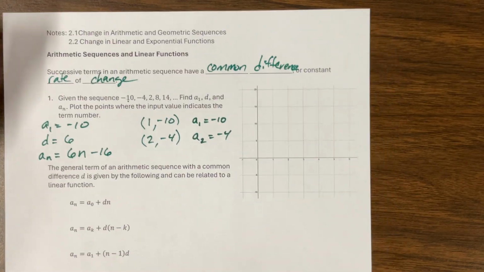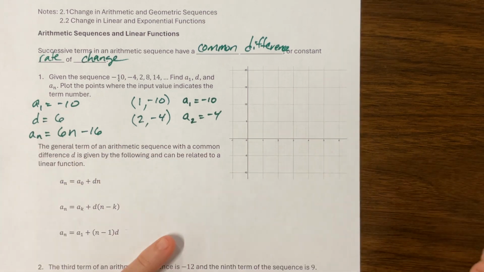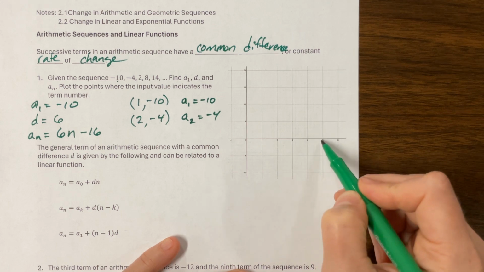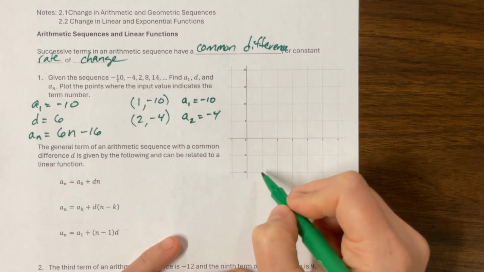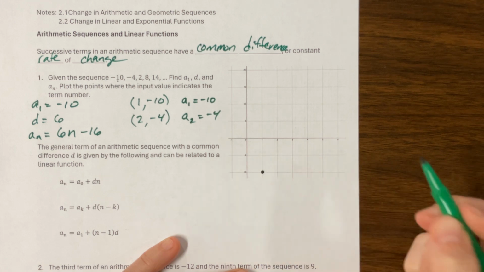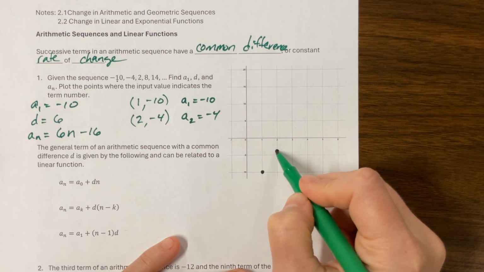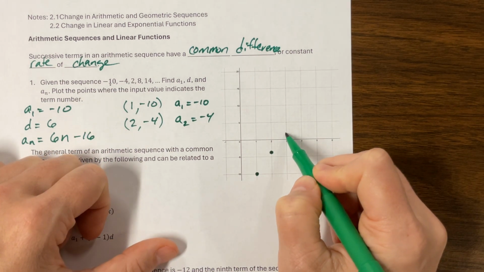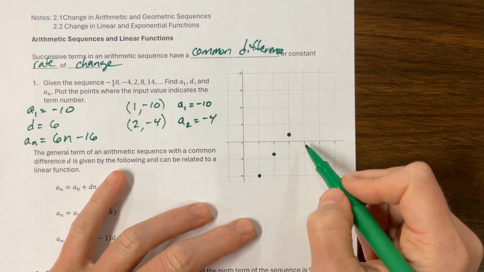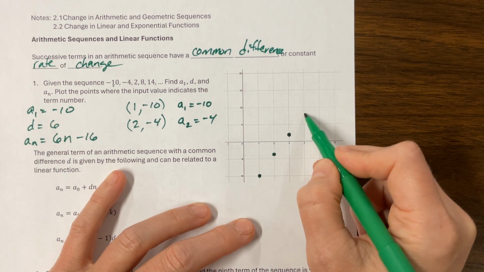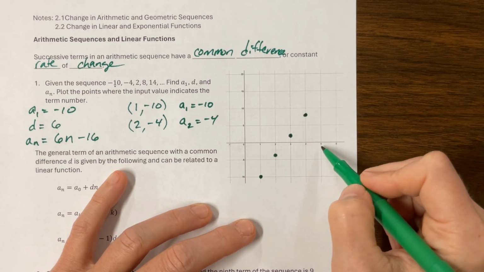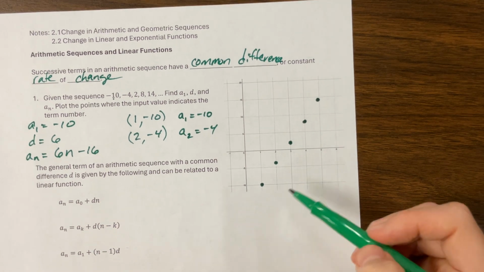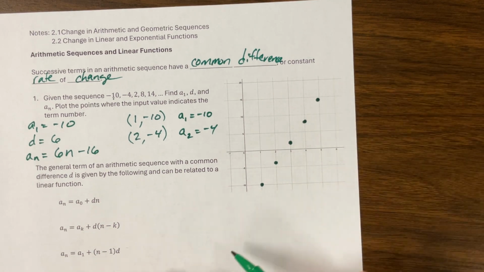Now I want to plot those, and this was easier to do on the iPad when I was making my answer key. Our input values are which term of the sequence it is, so we have 1, -10, and then 2 at -4, and then 3 at 2. 4 was at 8, and the fifth term of the sequence was at 14, which is right here. You may notice a couple points we want to make here. These points all fall on the same line.